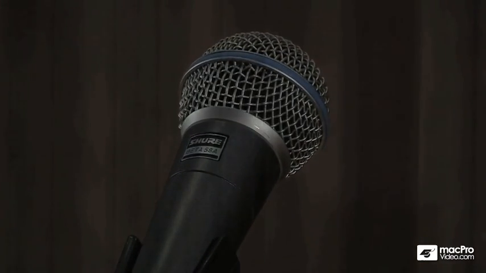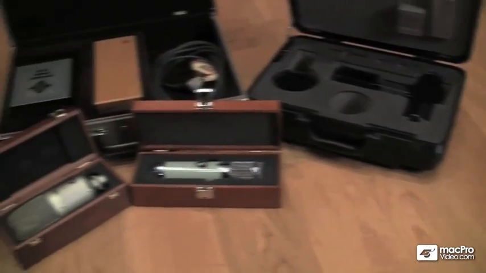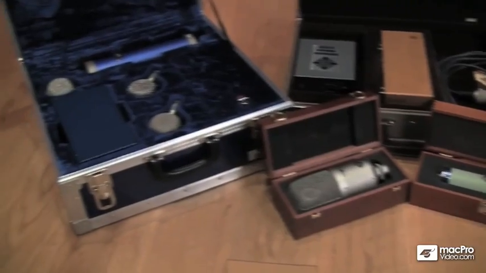In this section, we're going to have a look at microphones, how they work, and what the key differences are between the three most common types you'll be using for your recording. Before we do that, however, we need to know what a microphone actually is and how it works.